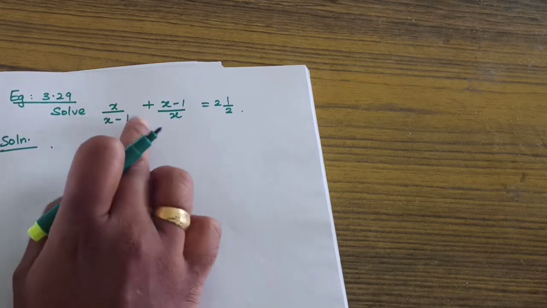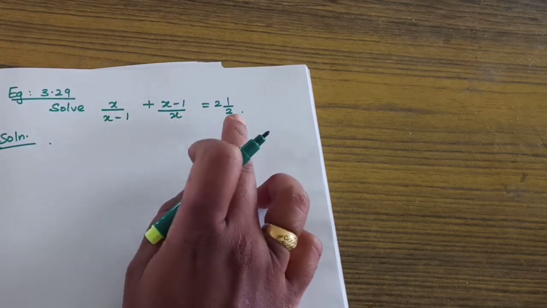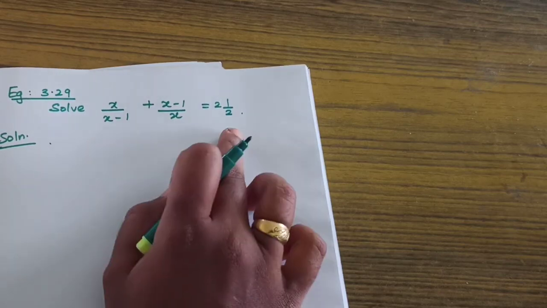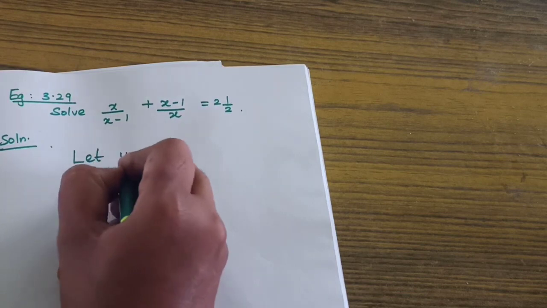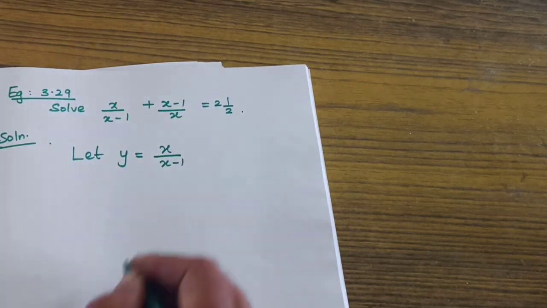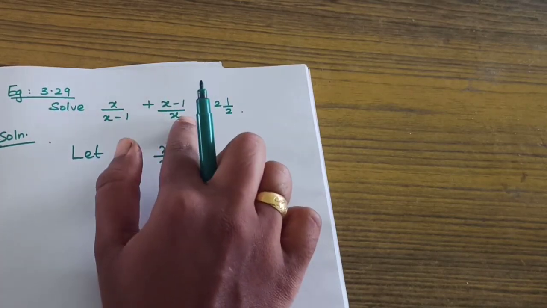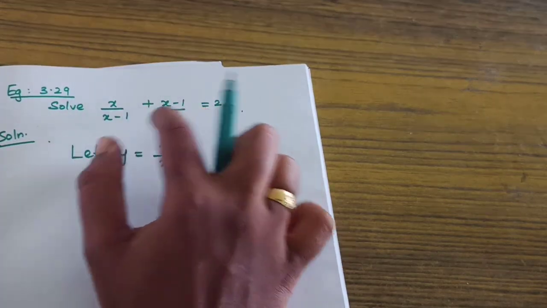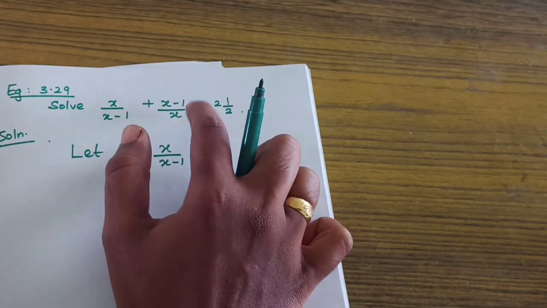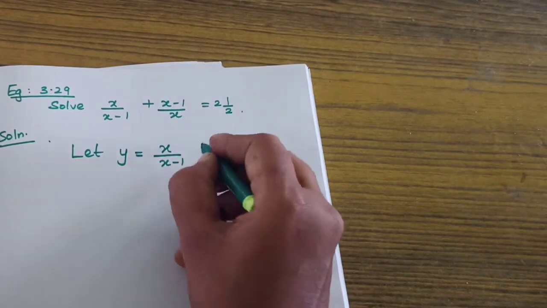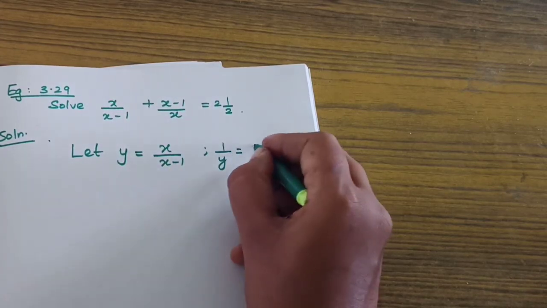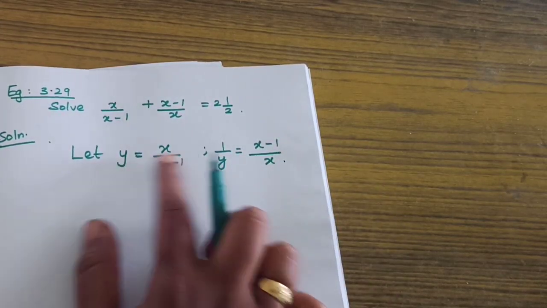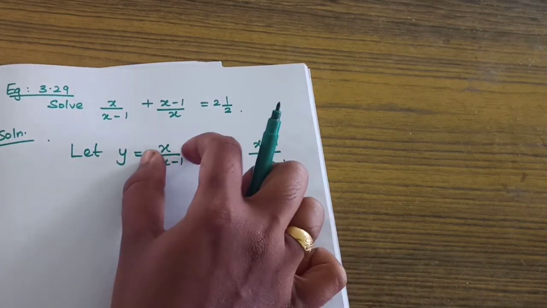Example 3.29. Solve x by x minus 1 plus x minus 1 by x equal to 2 1 by 2. Okay. This is also not in the basic standard form of the quadratic expression. So here also I can use the substitution method. Let y equal to the first value, x by x minus 1. Got it. So this is the reciprocal of this, x by x minus 1. Here it is straightly opposite, x minus 1 by x. The numerator is in the denominator and the denominator in the numerator. So while taking this as y, what is 1 by y? The reciprocal of this, x minus 1 by x. So we got the y value and 1 by y value instead of this value and this value.